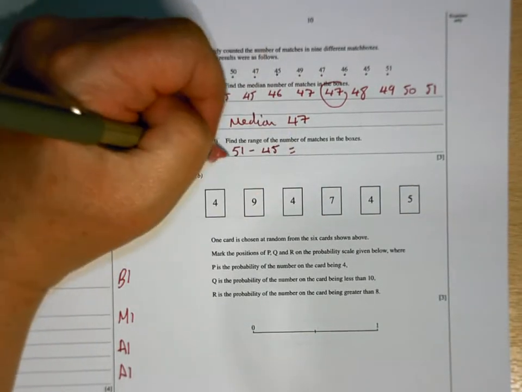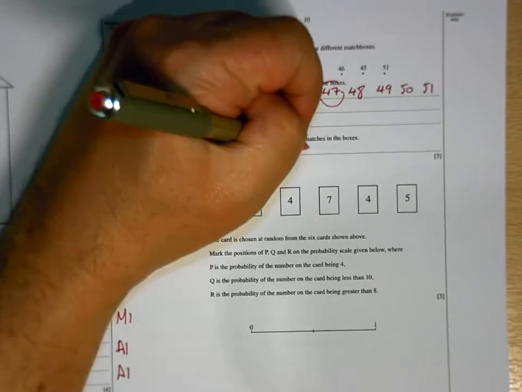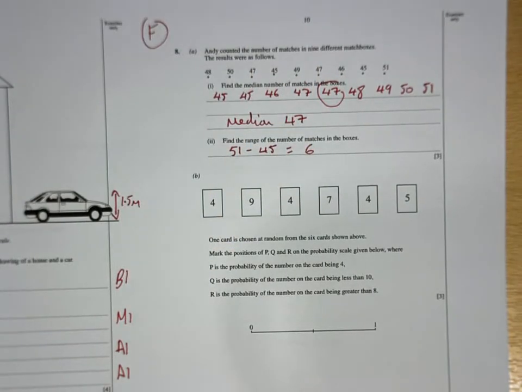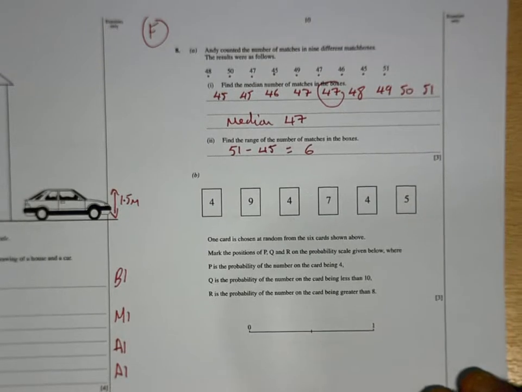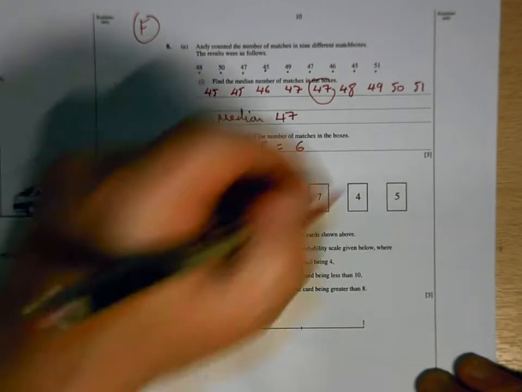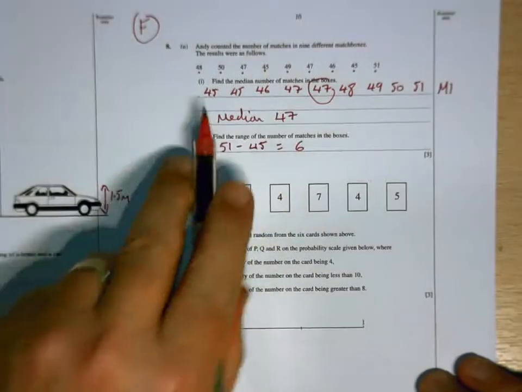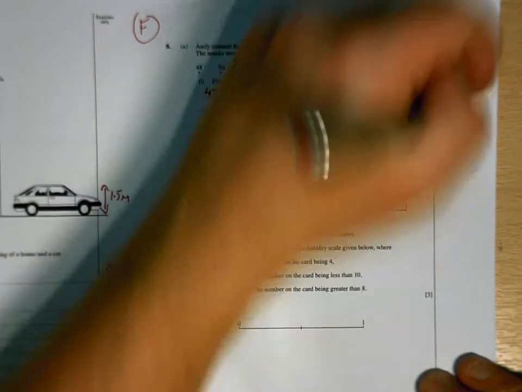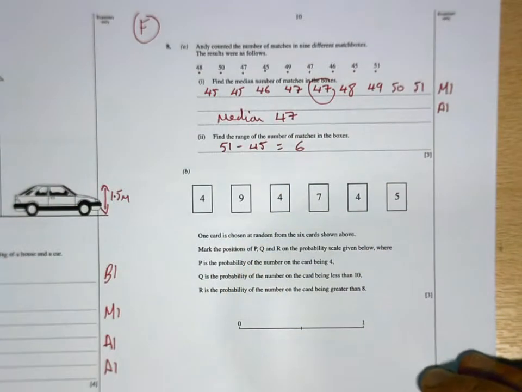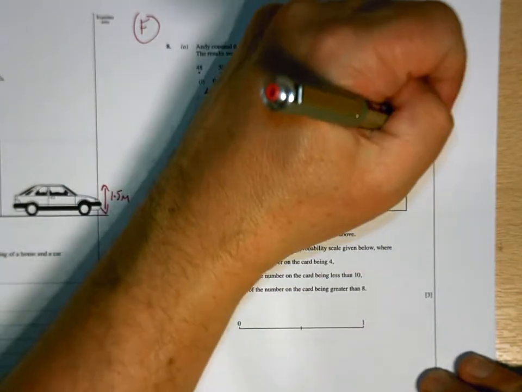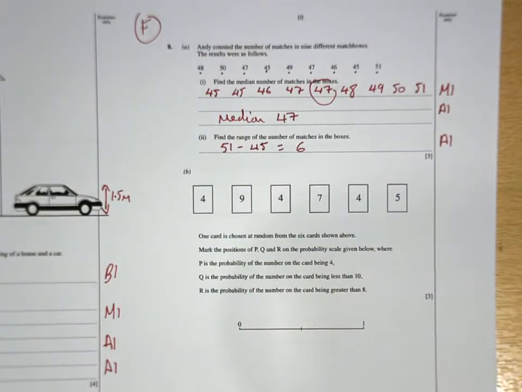It's not just 45 to 51, the range is 6. So for that you're going to have 1 mark for the method of ordering, 1 mark for writing down what the middle is, and 1 mark for the range as 6.